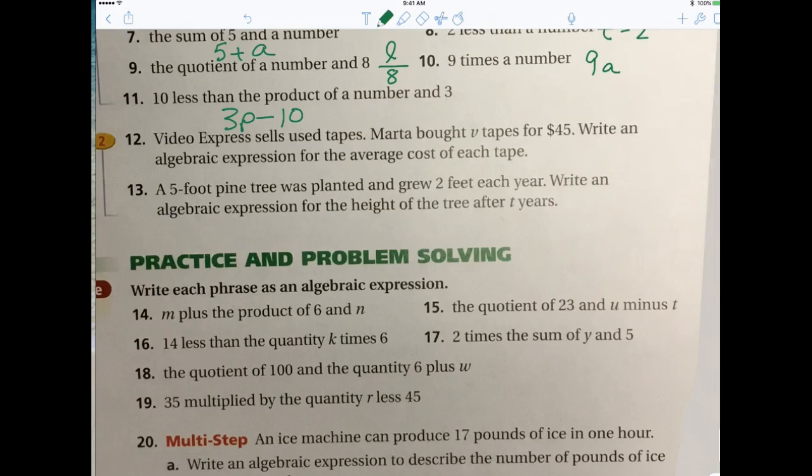Read number 12. Video Express sells used tapes. Marta bought V tapes for $45. Write an algebraic expression for the average cost of each tape. In other words, how much does it cost for one? Now, we spent 5 minutes on this one, so you should be good with this one.